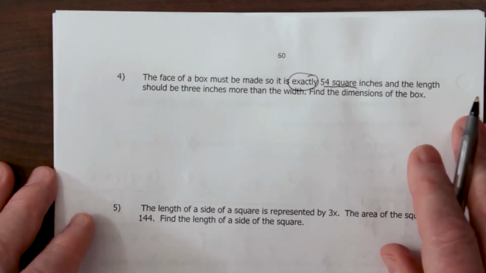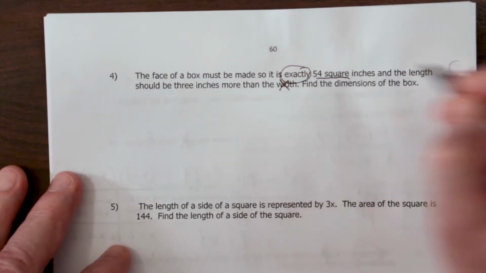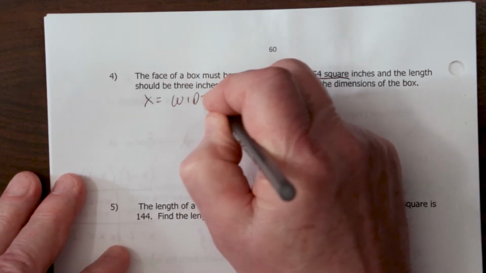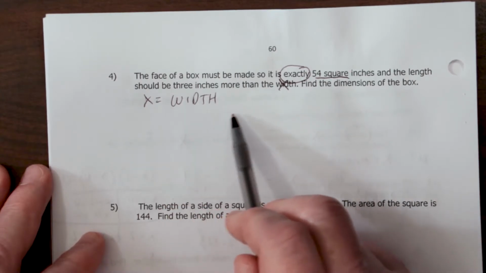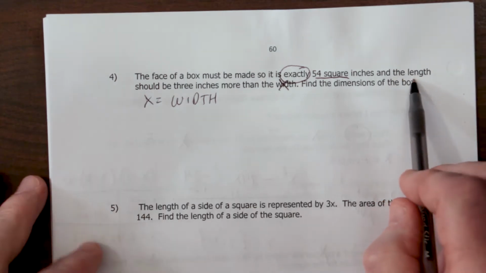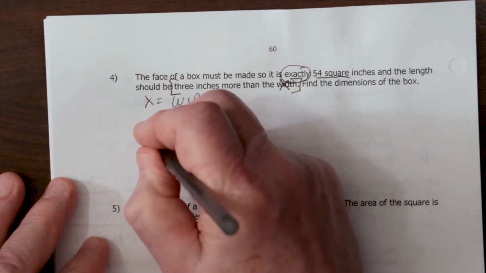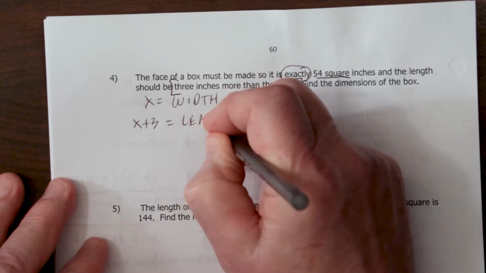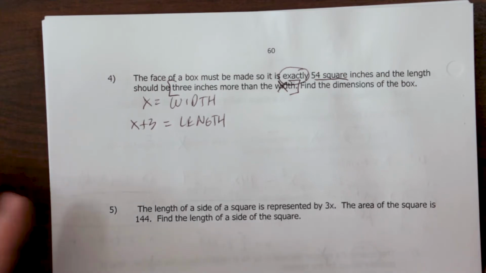So we're looking for our unknown. Whatever they say second is going to be our x. It gives me an x, so x equals the width. Now, you could say that y equals the length, but then you'd have to find something to substitute in there. But watch what I can do here. The length is right here, 3 more than the width. So x plus 3 equals the length.